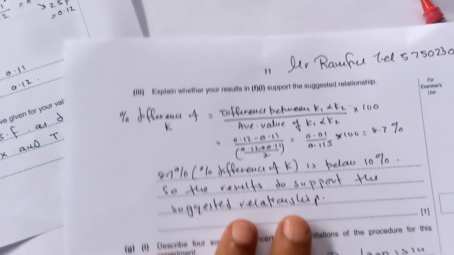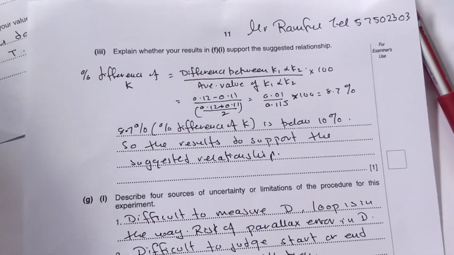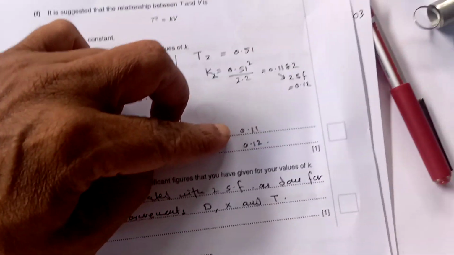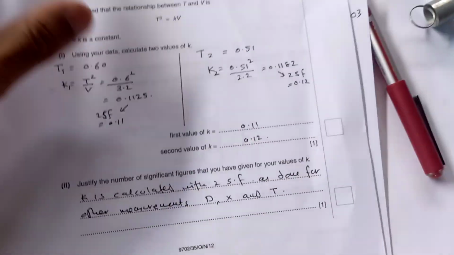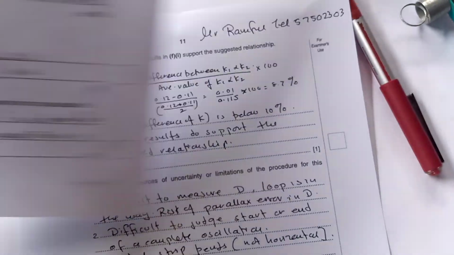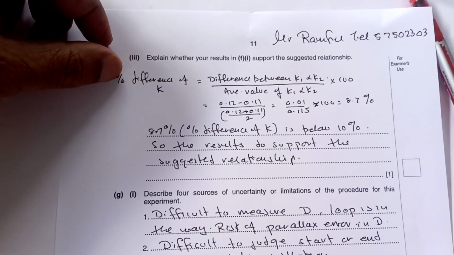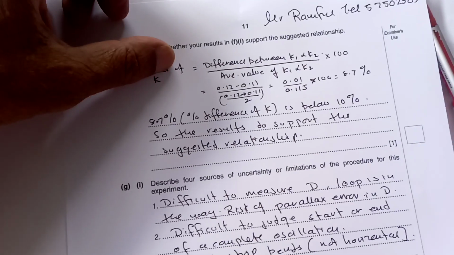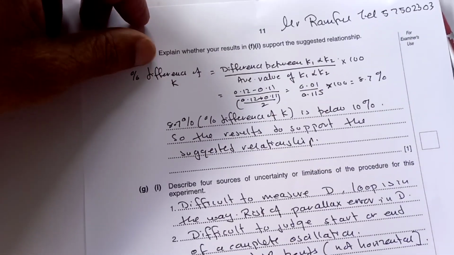Page 11. Now you're asked whether these two values of K calculated are sufficient to justify the result. So what you have to do is calculate the percentage difference of K. How to calculate the percentage difference of K?